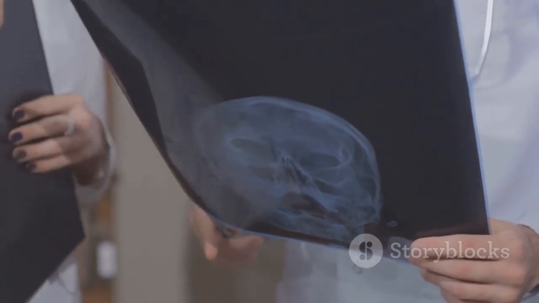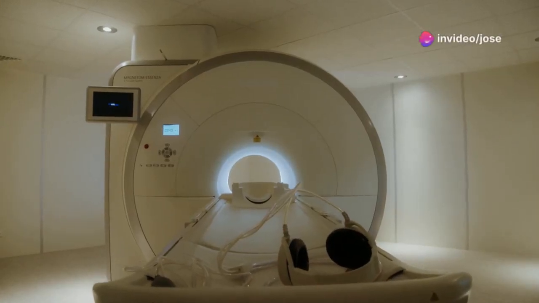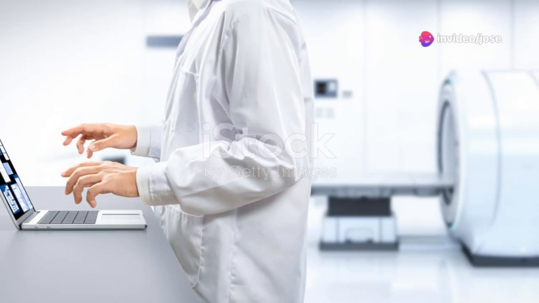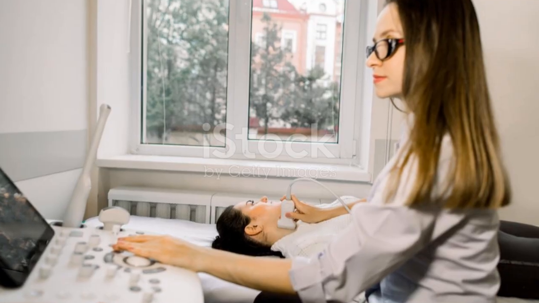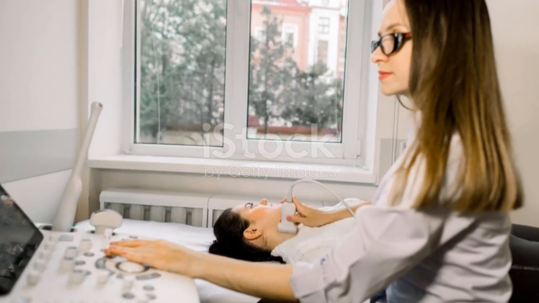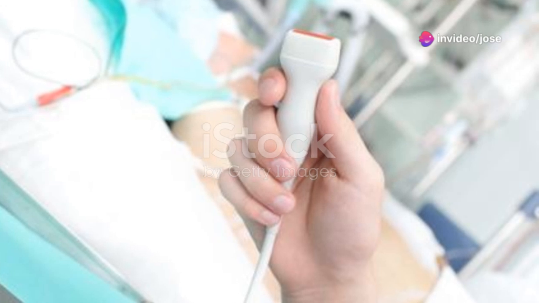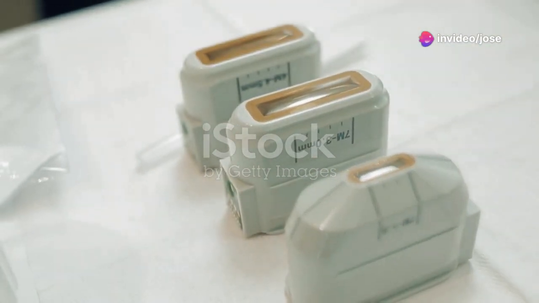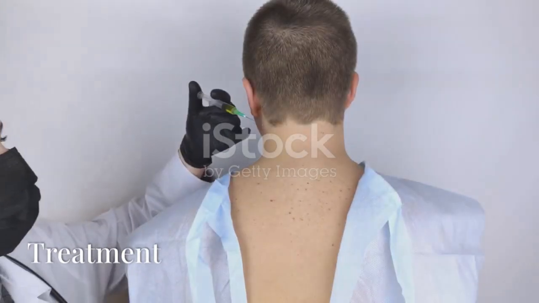Magnetic resonance imaging, MRI. Combining radio waves with a strong magnetic field, MRIs can produce more detailed cross-sectional images of soft tissues such as cartilage, tendons, and ligaments. Ultrasound. This technology uses high-frequency sound waves to image soft tissues, cartilage, and fluid-containing structures near the joints like bursae. Ultrasound is also used to guide needle placement for removing joint fluid or injecting medications into the joint.